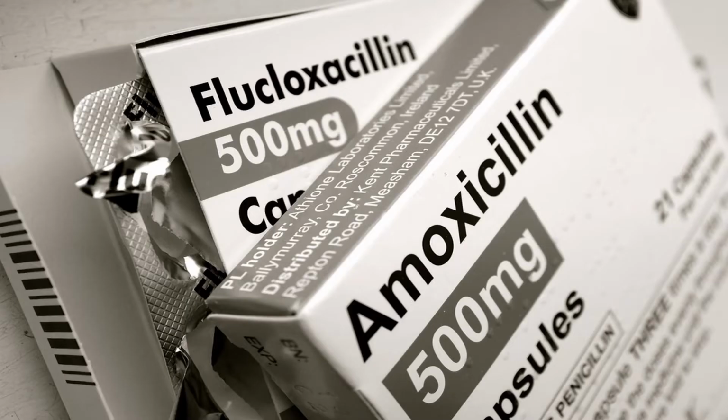Patients can contribute to resistance development by 1. Skipping doses. 2. Not taking antibiotics for full duration of prescribed therapy. Or 3. Saving unused antibiotics, thinking, in case I need them later.